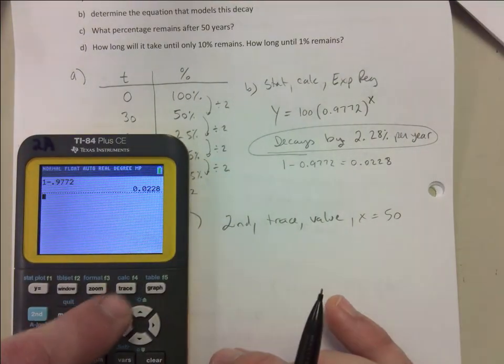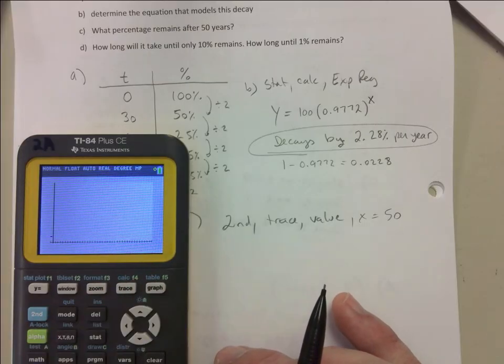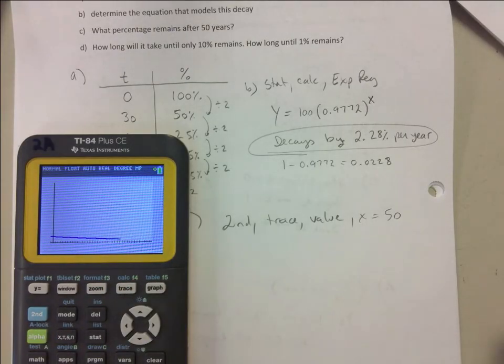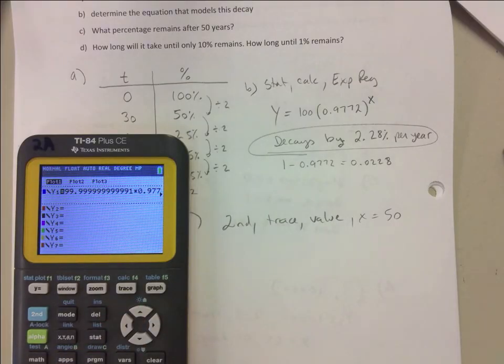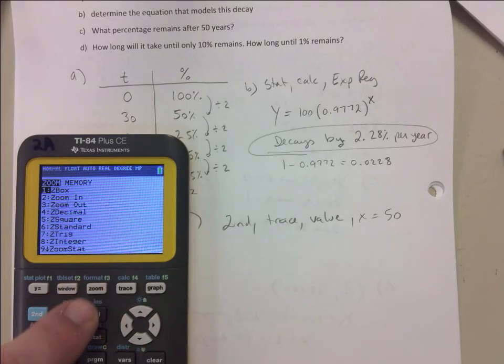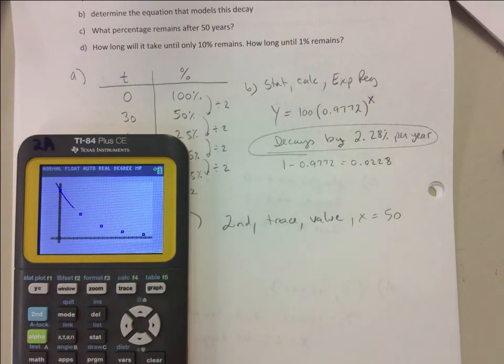So let's see here. Let's hit graph. It's not a good one. Oh, we could have done our zoom stat, right? Zoom stat, but I need to have plot 1 turned on for it. I'm going to go zoom stat. Beautiful. Look at that.